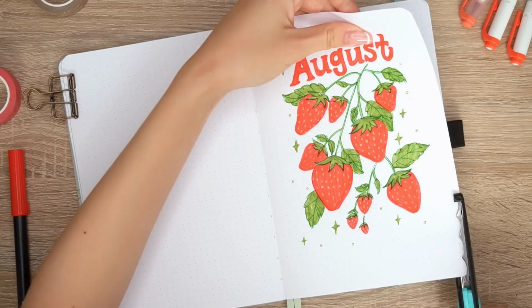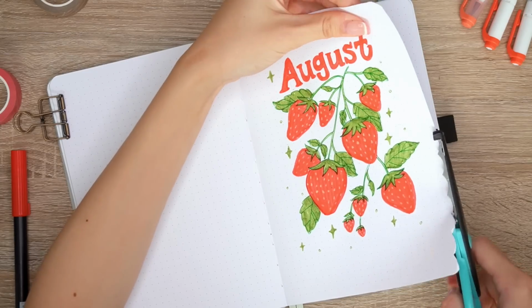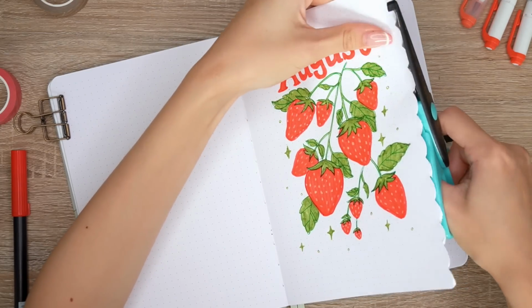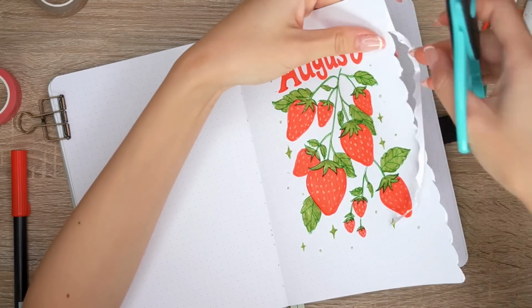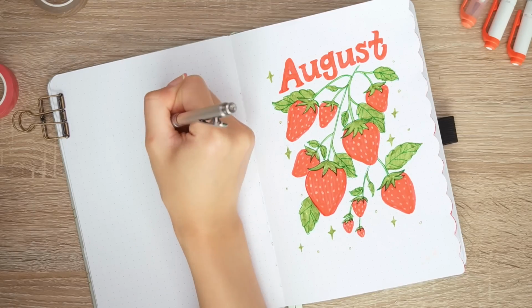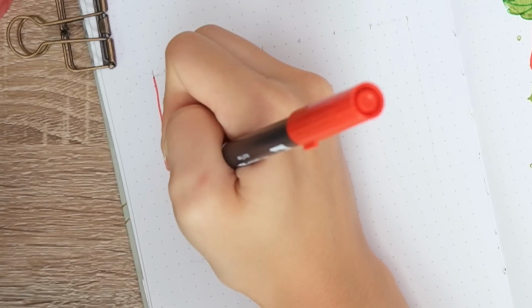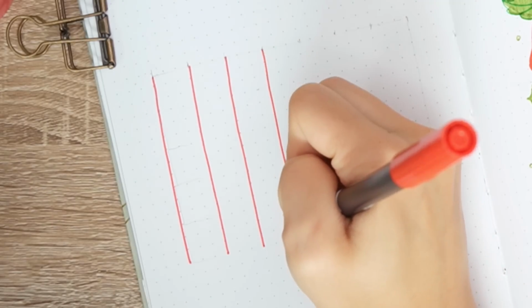And then this is one of my favorite parts of this month's bullet journal setup. I got this set of scissors that had all of these funky shapes. It's those scissors that cut the paper into zigzags and waves. I used the one that cuts into scalloped edges, and I cut the edge of my bullet journal. I thought it was really cute and adds to that local farmer vibe.